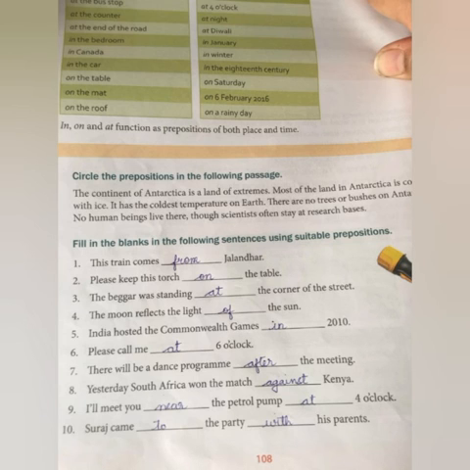Seventh one is, there will be a dance program after the meeting. After is your answer. Eighth one is, yesterday South Africa won the match against Kenya. Against is your answer. Ninth one is, I'll meet you near the petrol pump at 4 o'clock. Near is the answer and at is the answer.